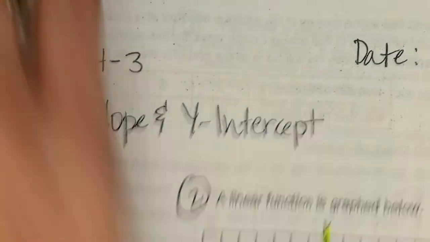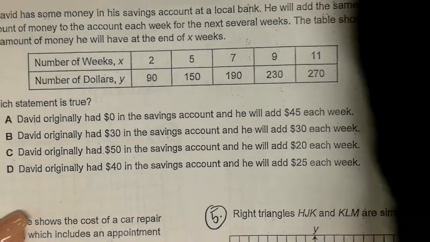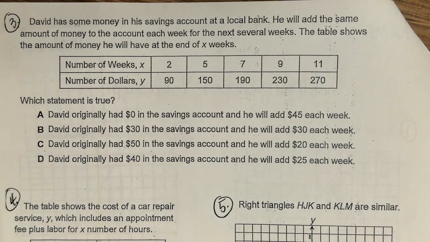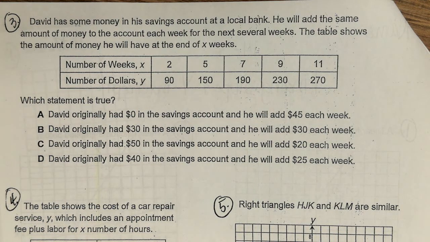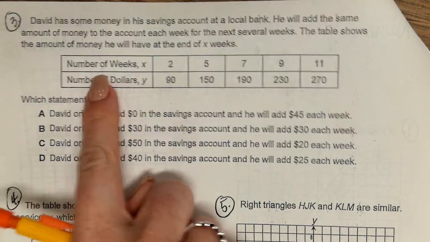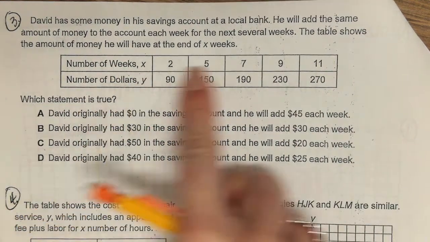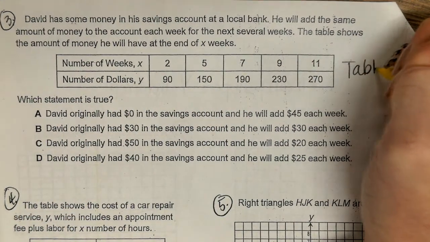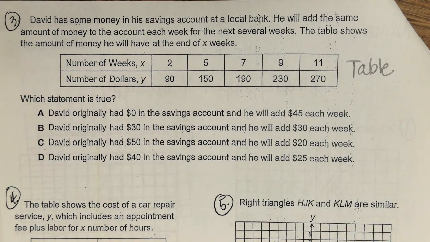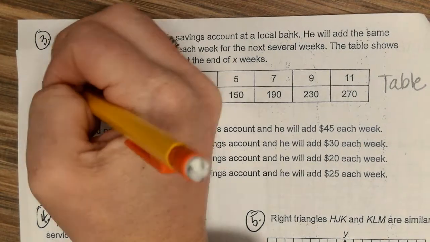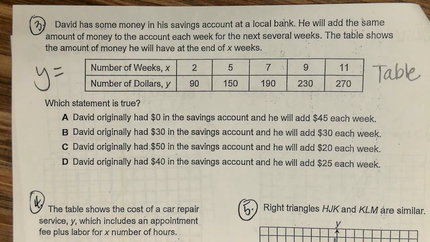Okay, turn the page. Number 3 is the main one I wanted to talk to you guys about. This was on a STAR test. It's been on a STAR test every year, and my students always miss it. And it's one of the easiest questions. Do y'all see this? What is this called? This is called a table. Do you have a button in your calculator that will give you a table? Yes. So anytime you have a table, you can use your y equals button.